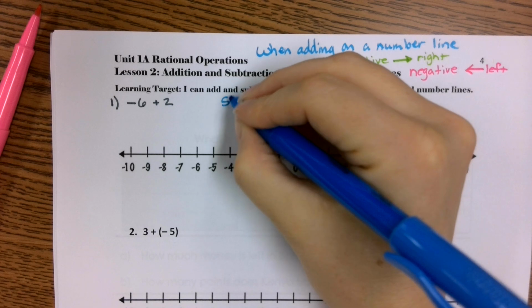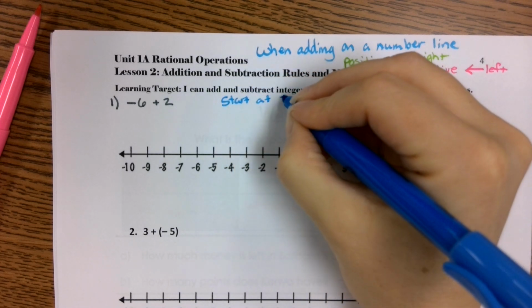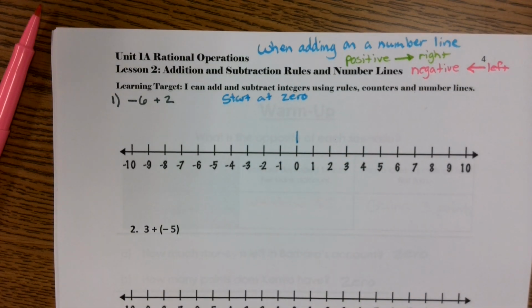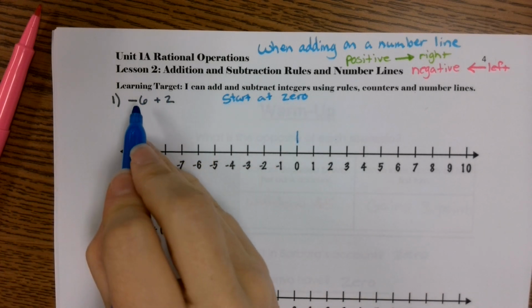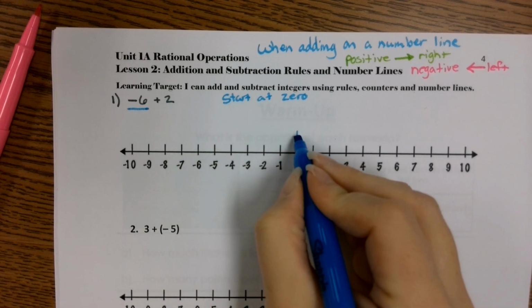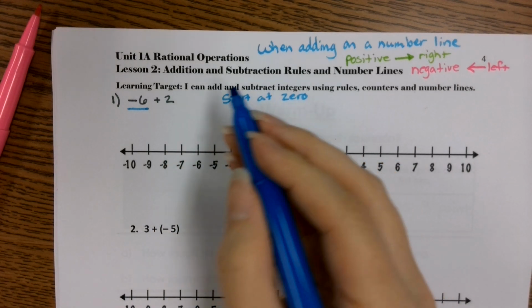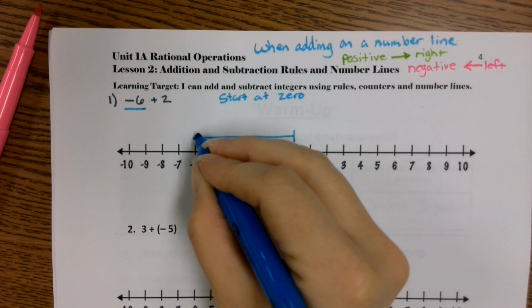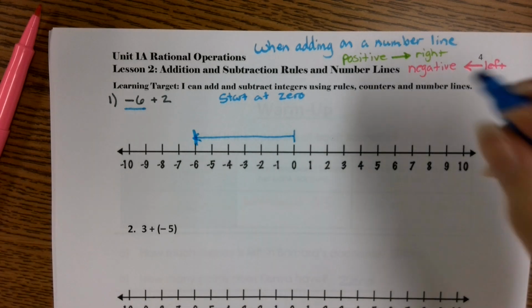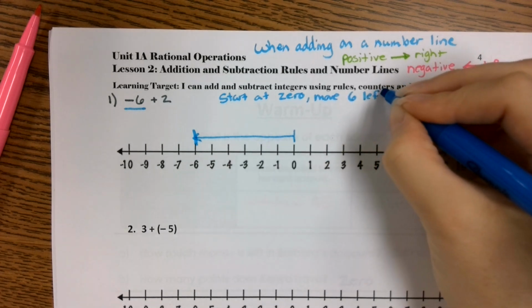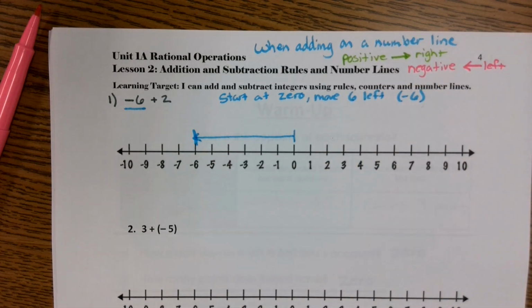We're going to always start at 0. The start of our problem always takes place at 0, and then from there we identify where to move. So starting at 0, the very first component of our problem is -6. So starting at 0, we're going to move 6 spots to the left to represent that -6. I'm going to put -6 in parentheses.